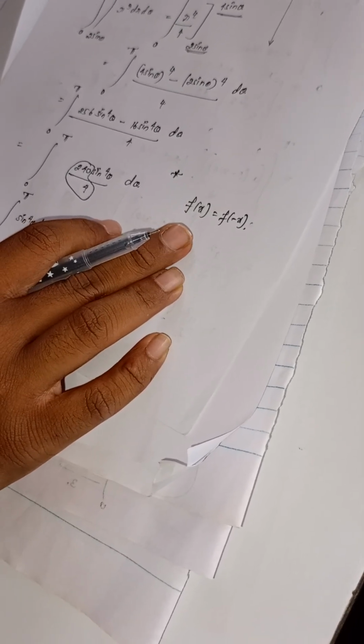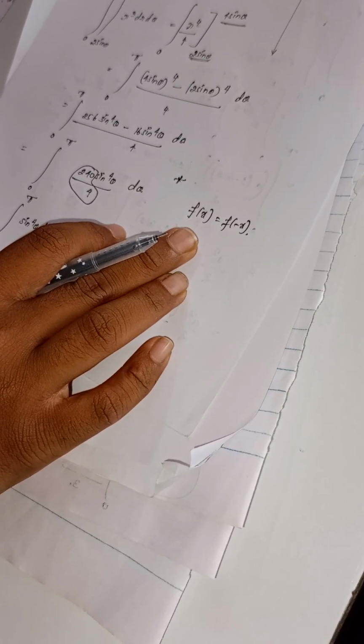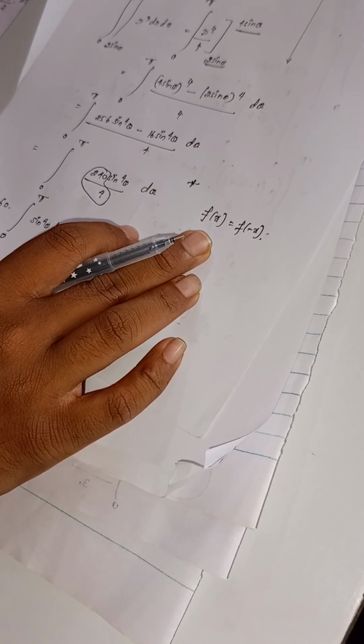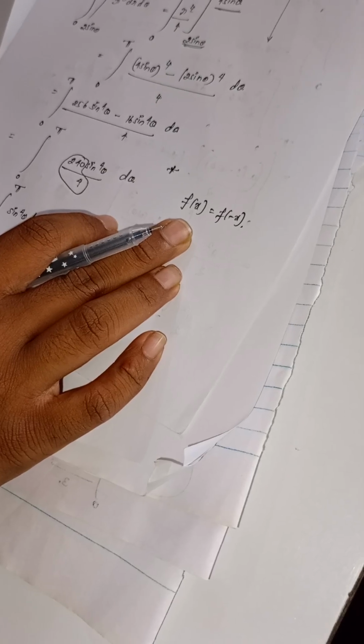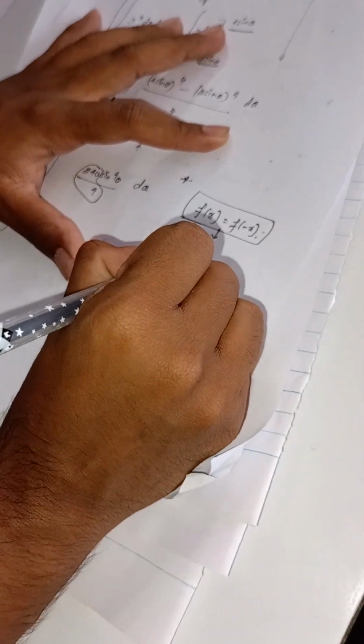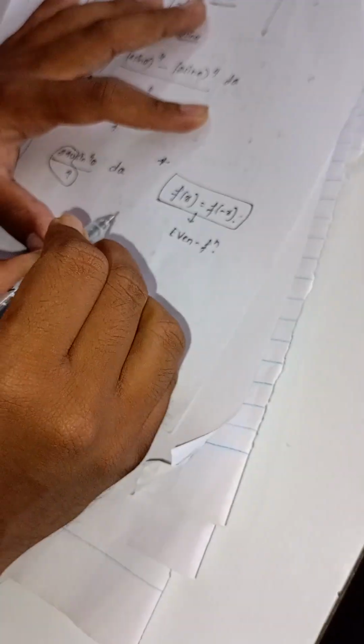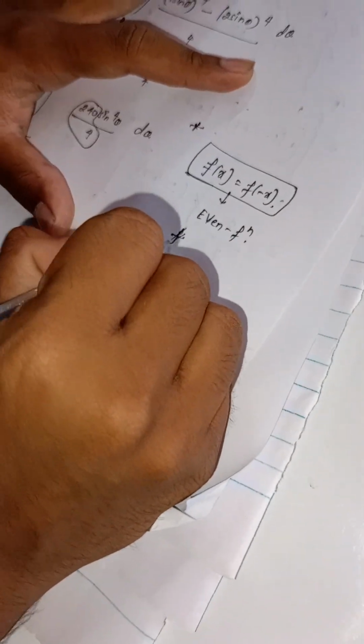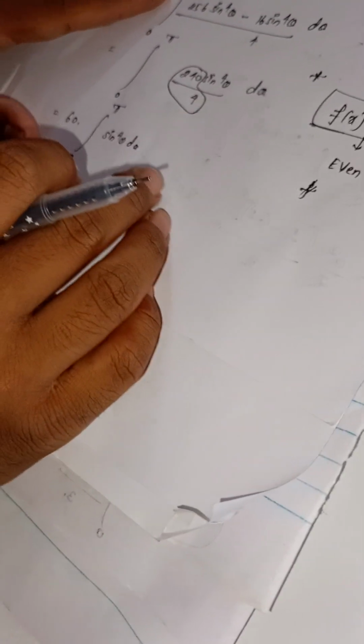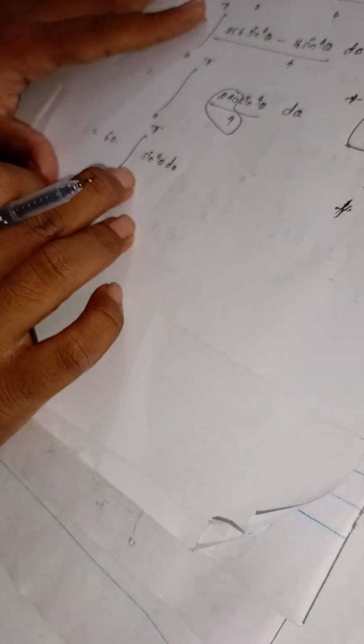So x equal to 2 means x square will be 4. And if I substitute x equal to minus 2, the square will also be 4. And if f of x is equal to f of minus x, that kind of function is called an even function.